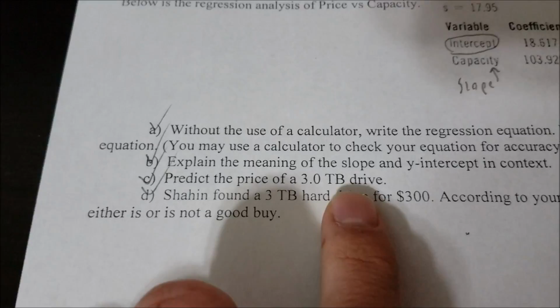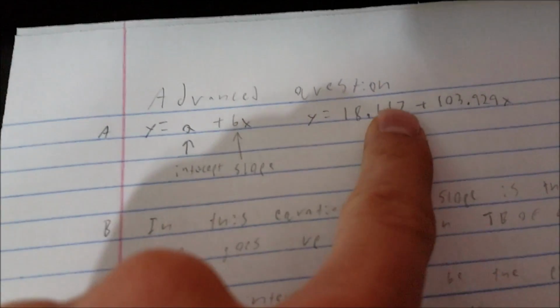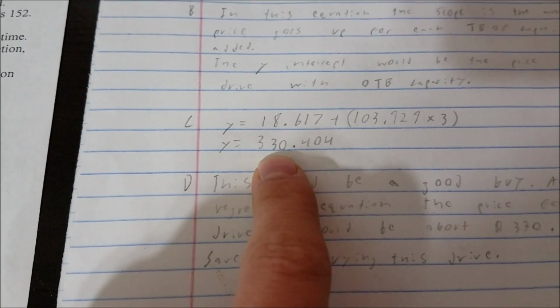And for number C, predict the price of a 3 terabyte drive. So for this, we just need to plug 3 terabytes into that equation that we made up here. You see we can do this here and get a nice $330.404.